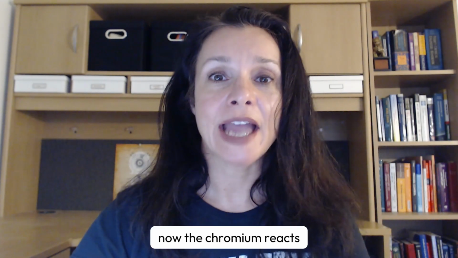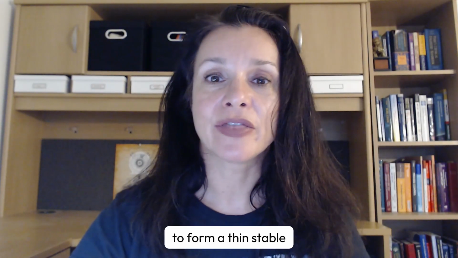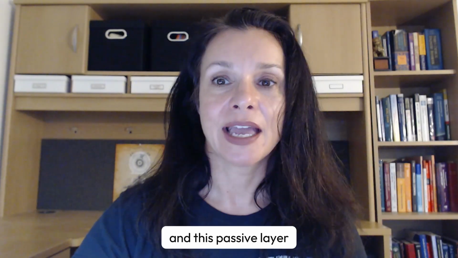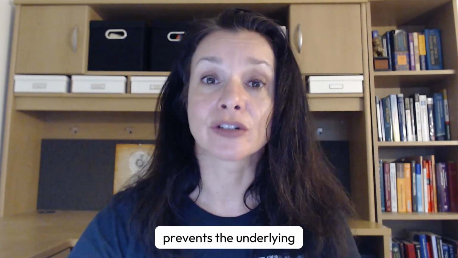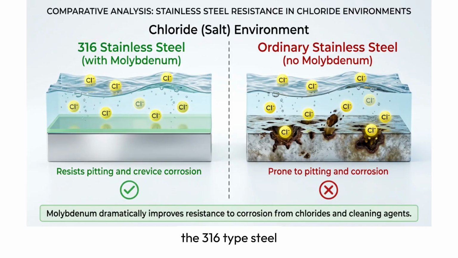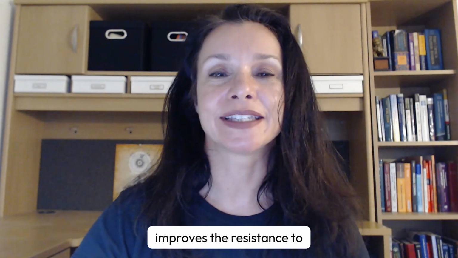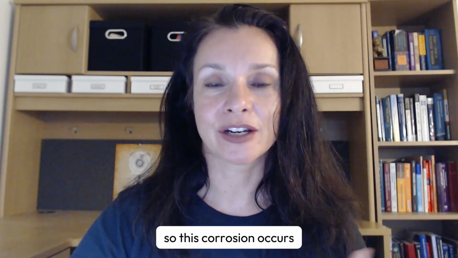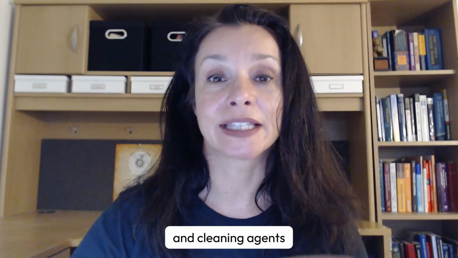The chromium reacts with oxygen in the air to form a thin, stable, self-healing chromium oxide layer on the surface. And this passive layer prevents the underlying iron from corroding. But this 316 type steel adds molybdenum, which is about 2 to 3% to the standard stainless steel composition. And this dramatically improves the resistance to chloride corrosion. So this corrosion occurs with many salt solutions and cleaning agents.